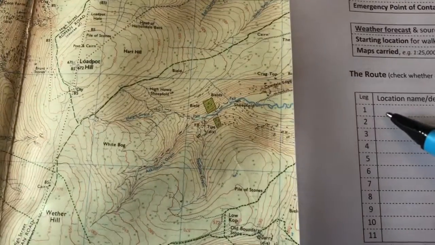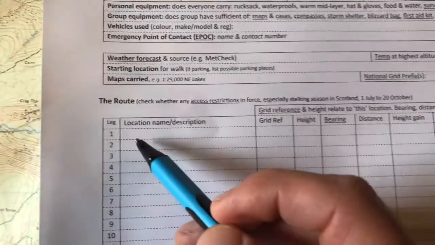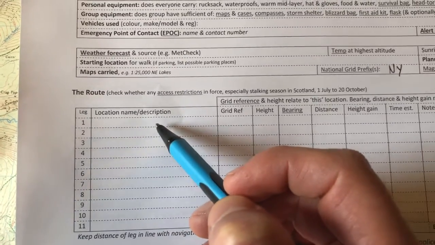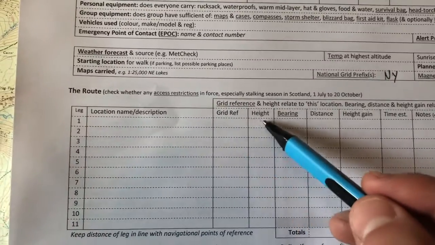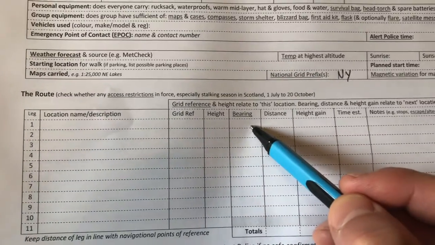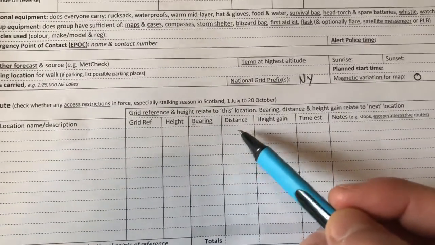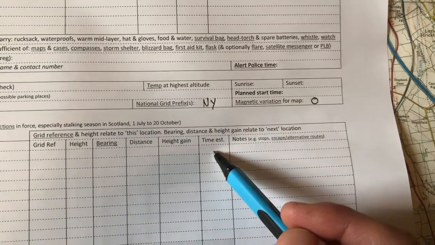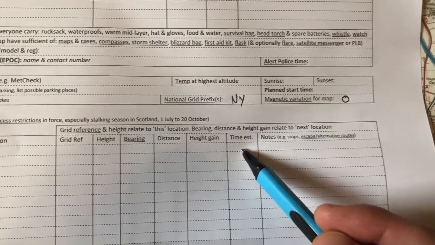Okay, so legs. Oh, there we go. So we've got our point. So write down where you are, what exact point, grid reference, height, bearing, we're not doing those, so you can ignore the bearings. Distance we will do, height gain we'll have a go at, and how long we think it's going to take us, and that's each leg.